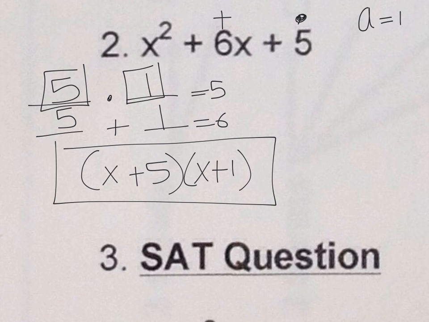Now if you have access to a calculator, you can put the standard form in y1. You can put what you got, your factored form, in y2, and then you graph it. If you get the same parabola, it means your answer is correct. If you get different parabolas, it means you didn't factor correctly.